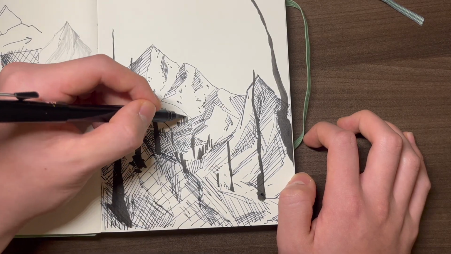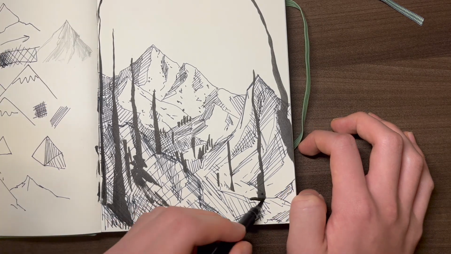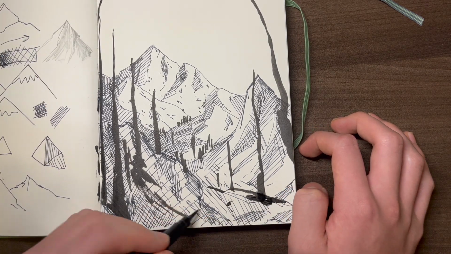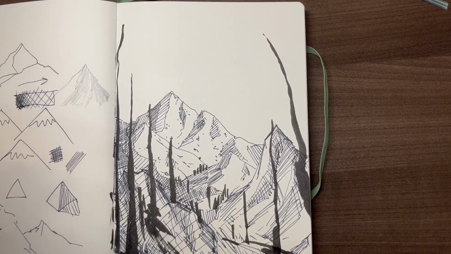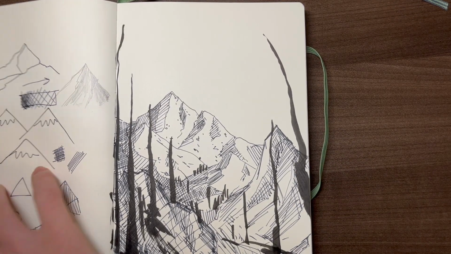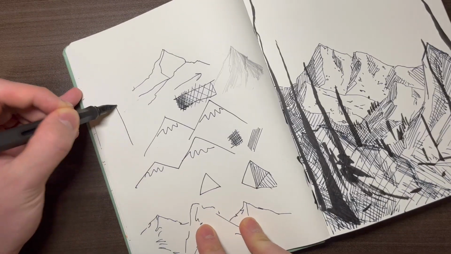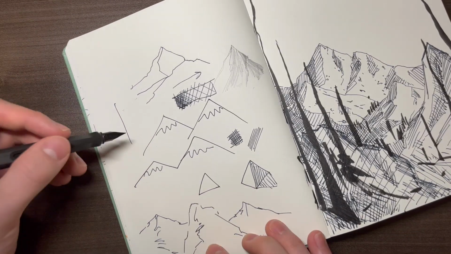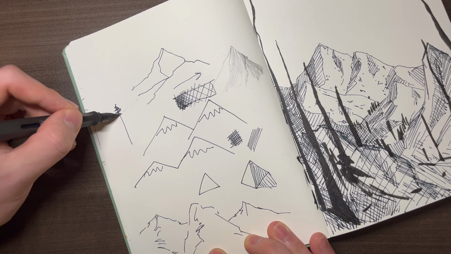So now that I have the trunks of the trees drawn, I'm going to add leaves. And I have a really easy and fast way of drawing trees. Once you have your line, which is your trunk where you want the tree to be, all you gotta do is start scribbling.